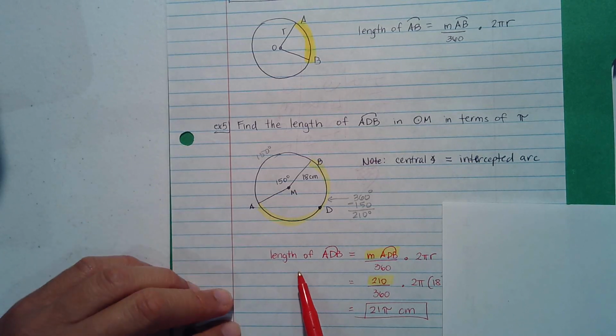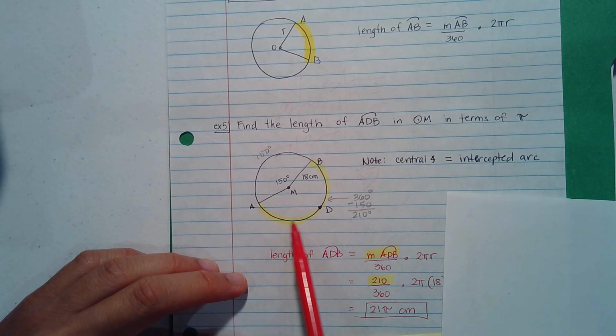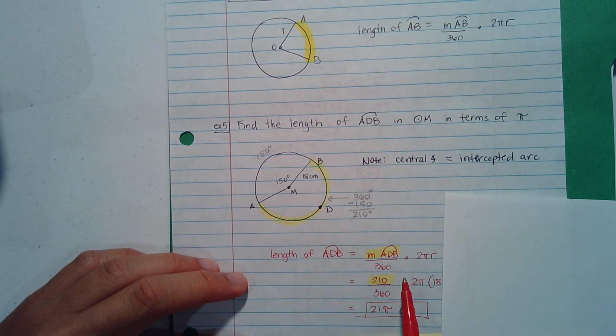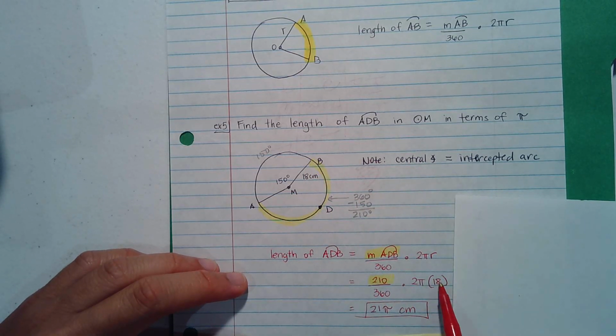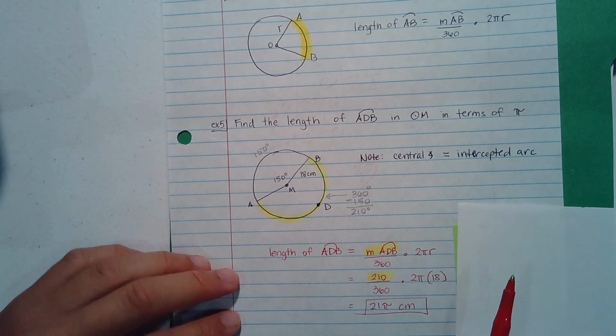So we're going to put it in our formula according to what we have here. So the length, we're talking about the length, not the degree. The length of arc ADB is equal to the measure of arc ADB, which is 210, divided by 360 times 2 pi times the radius. Well, the radius, they gave it to us. It's 18 centimeters. So when you multiply everything out, the arc length of ADB is 21 pi centimeters. All right, that's it.